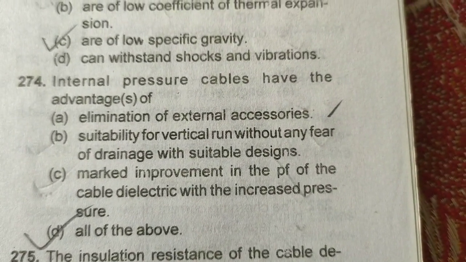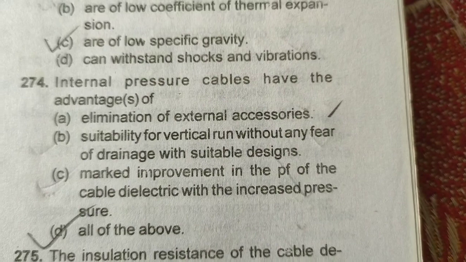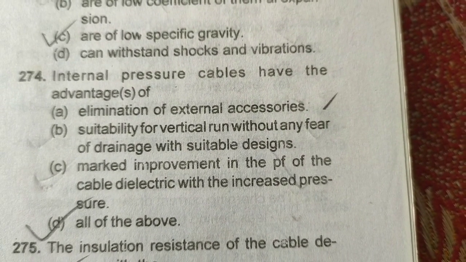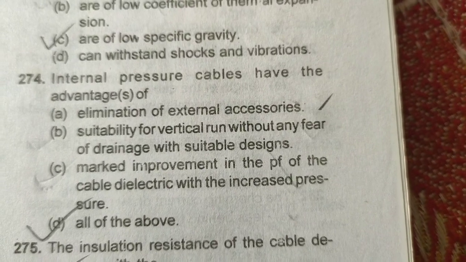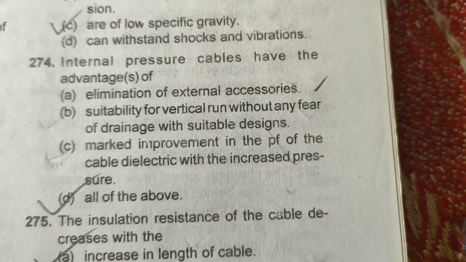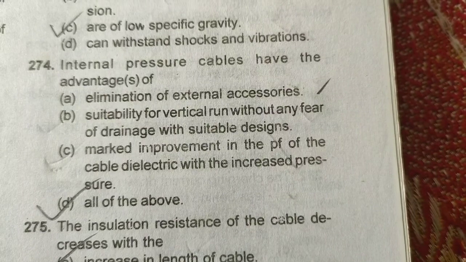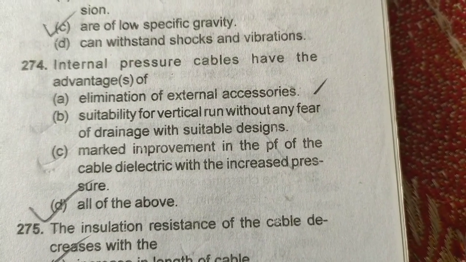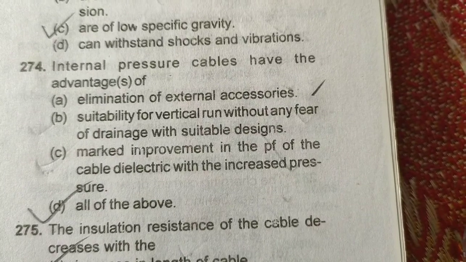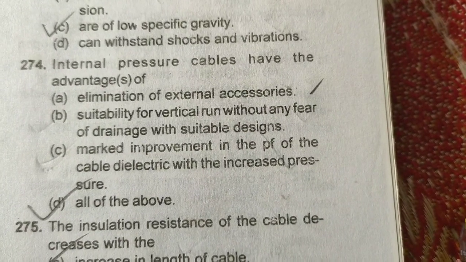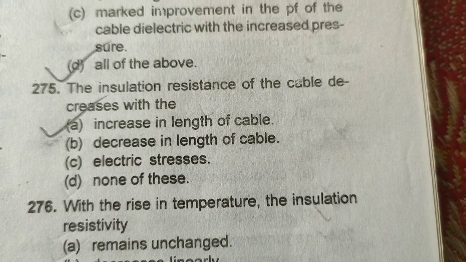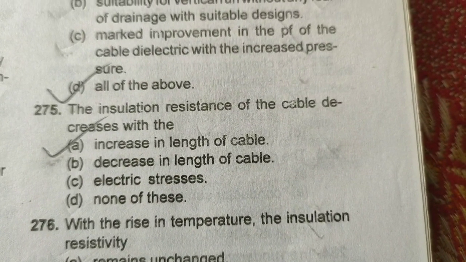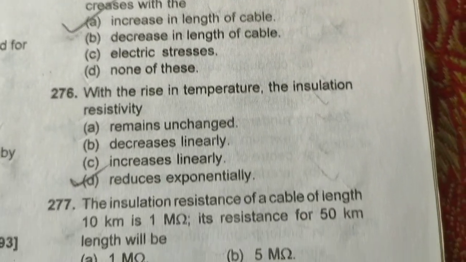Internal pressure cable has the advantages of elimination of external accessories, suitability for vertical run without any fear of drainage with suitable design, marked improvement in the power factor of the cable dielectric with the increased pressure. All of the above. The insulation resistance of the cable decreases with the increase in the length of the cable.